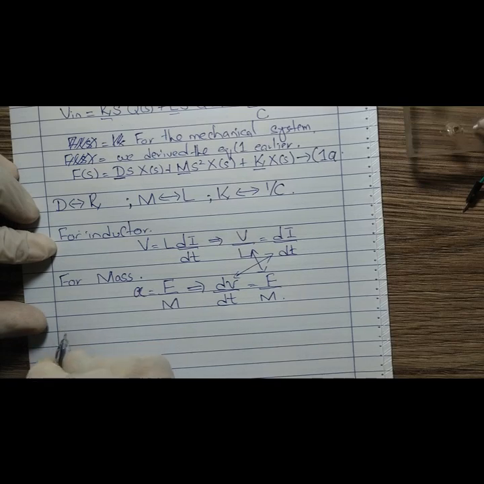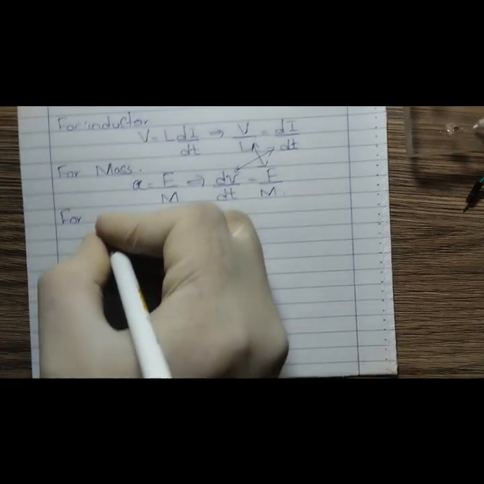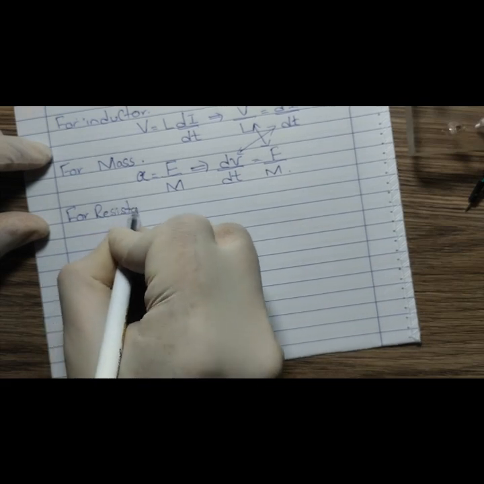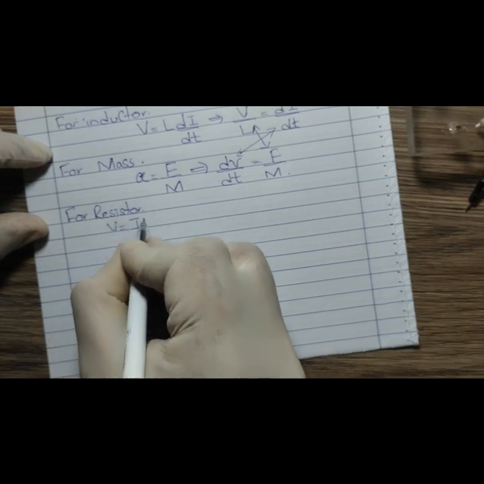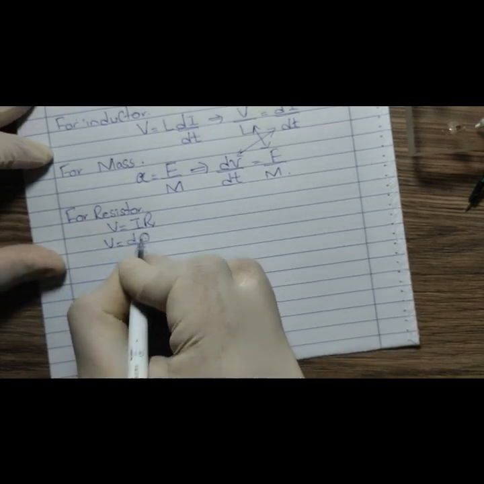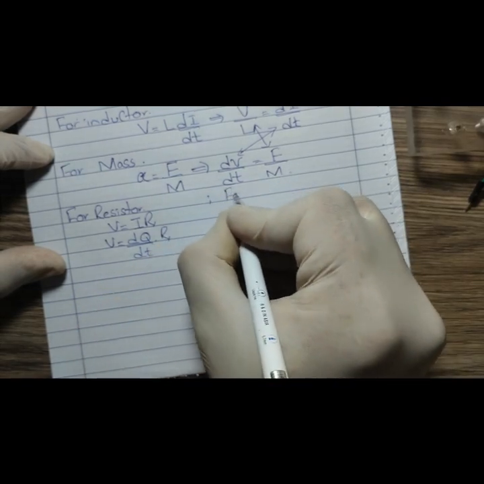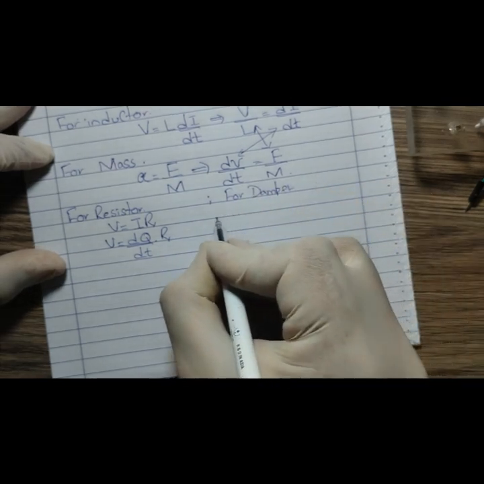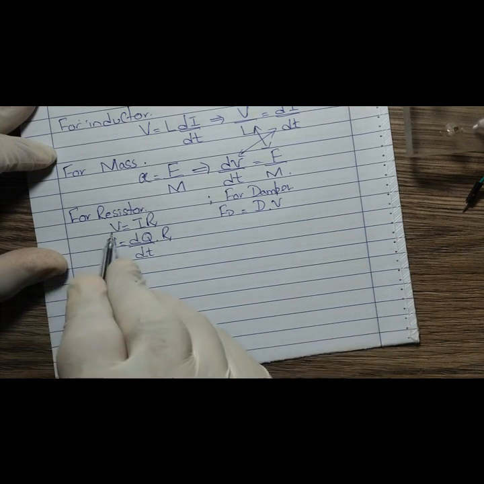we have the equation for the resistor following Ohm's law, where V can be further defined in terms of the charge as dq by dt times R. For the damper, we know that due to friction force, Fd is equal to d times v of t, which is the velocity, compared to the voltage here.